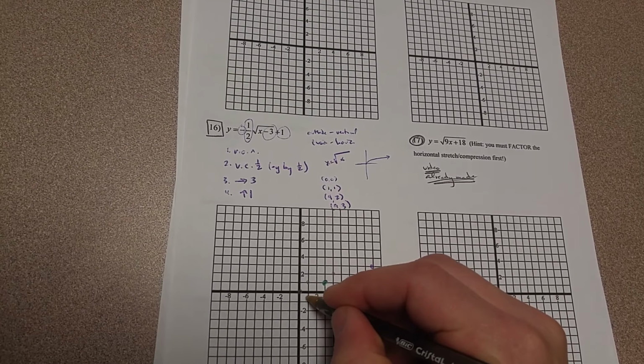Okay, take the next point, reflect it over x. Multiply the y coordinate by 1/2. It goes to -1, and then go 1, 2, 3, up 1. And one more. Reflect this over x. Right now it's on -3. If I cut it in half, it goes to -1.5.